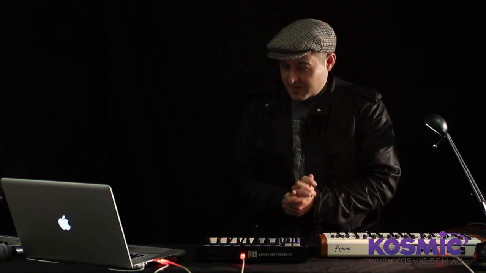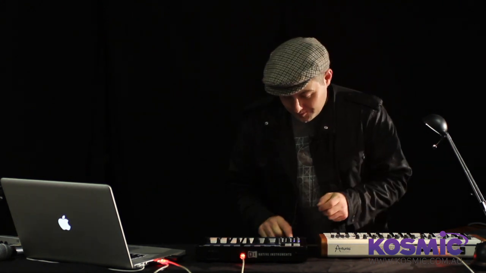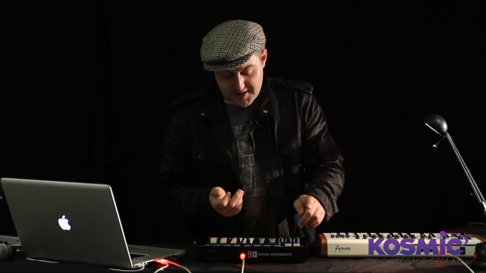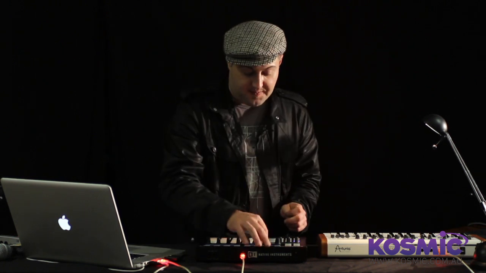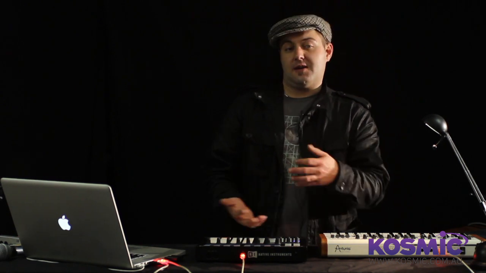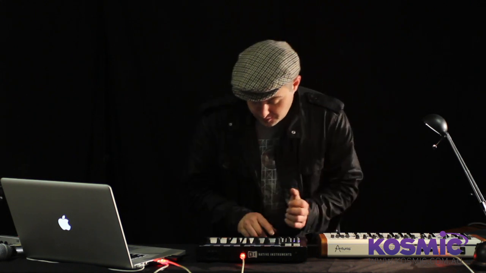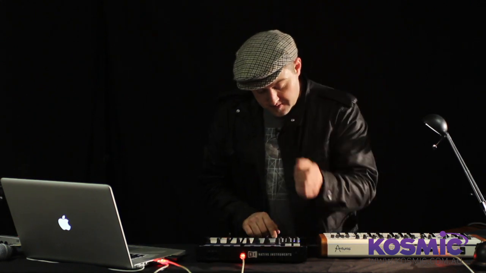So now I'm going to show you a trick with the distortion, which you might not have thought of using before. So let's go back to real-time mode. Now I'm going to place a distortion effect over the group bus that's got the 808 drum kit coming through. So to do this is very simple. Just press the group button.